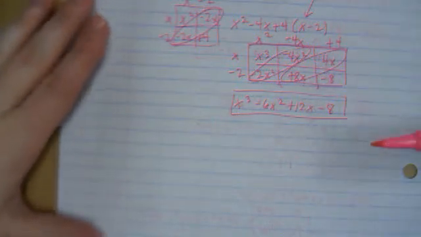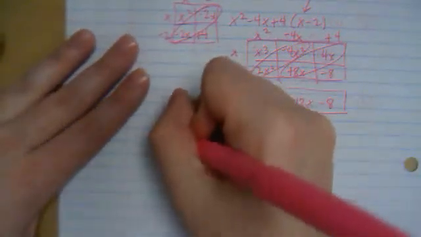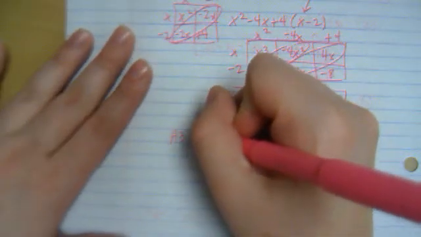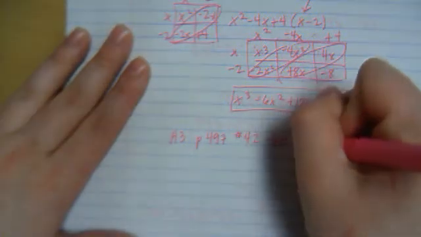You can do these trinomials using FOIL. It just takes more steps. Your assignment for this is page 497, numbers 42 through 60 evens.